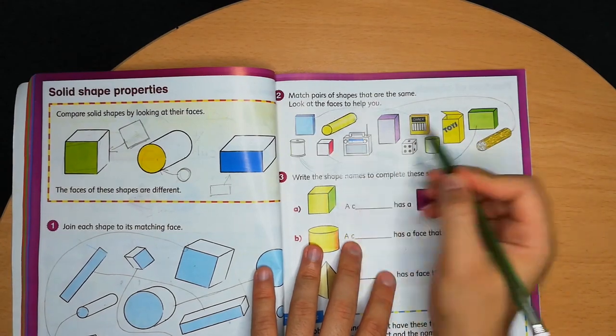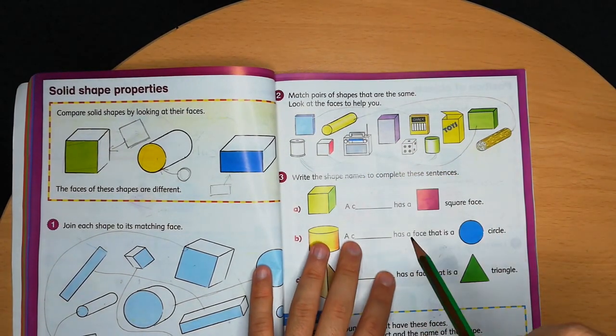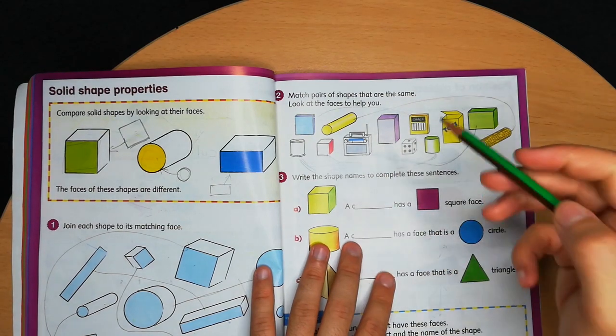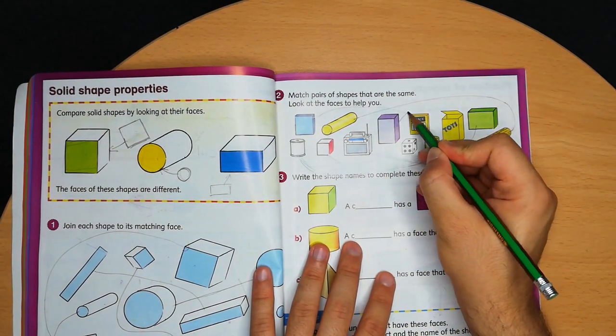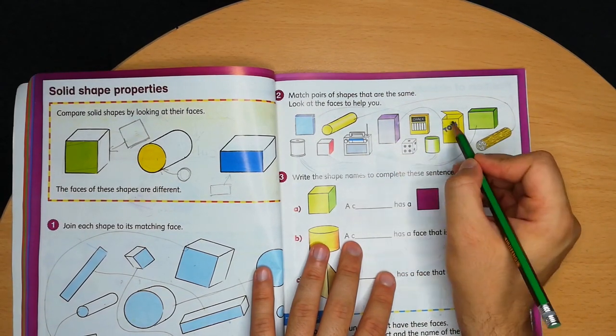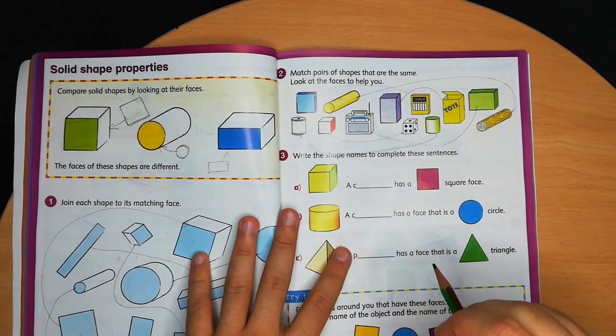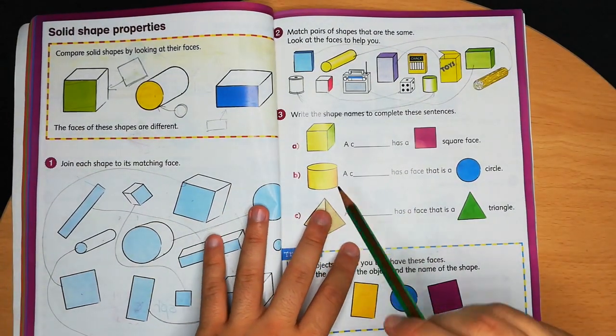Both are cuboids, and they have a rectangle for a face. Last one is a big rectangle, and this is a big rectangle as well. So here we can match them up. So they have a rectangular face and a rectangular face. They are the same. Okay, great. Now we can move on to the next one.